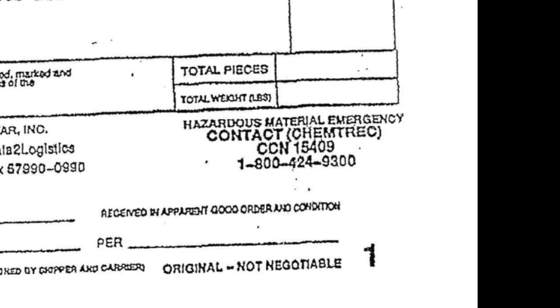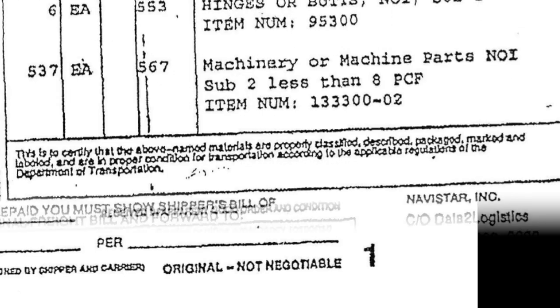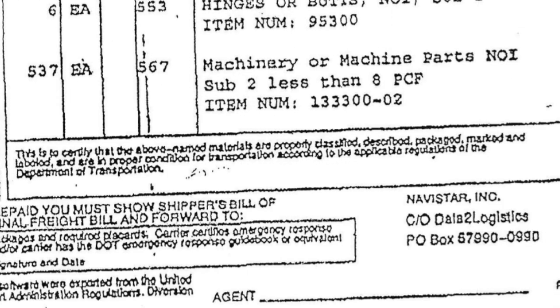Last thing you're looking for is the hazmat certification, which can be found on this one right near the bottom. It starts with, this is to certify the above named materials, etc., etc. Someone from shipping must put their name here. It shouldn't be you signing it, it should be someone from shipping. It doesn't actually have to be signed, it can be printed or even computer printed on the page, but it must be legible.